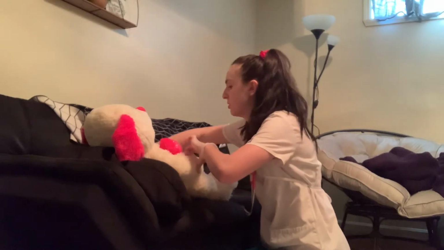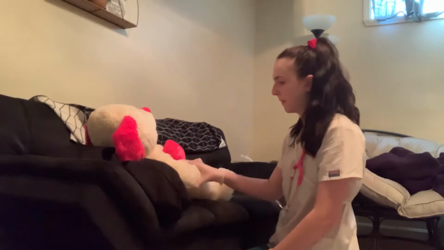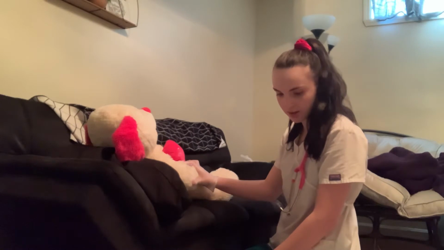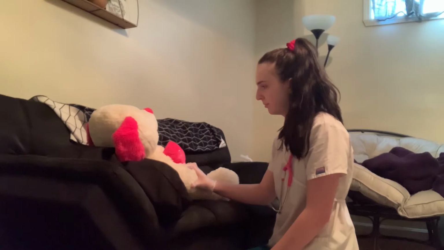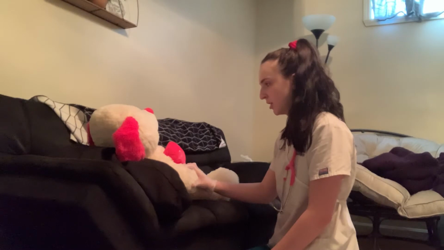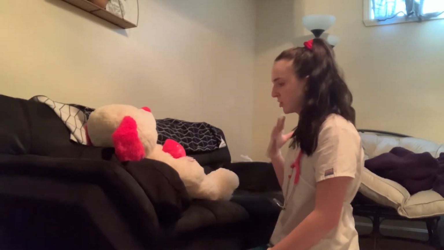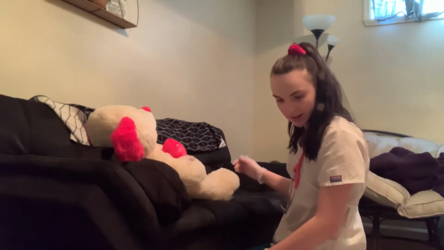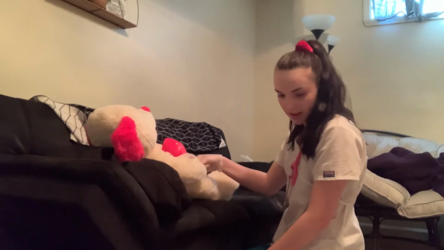Now I'm going to check her pulse. Her radial pulses are present bilaterally. Her pulse is 85 and it is strong and regular, and I'm going to check her respiratory rate. Her respiratory rate is 18 and it is regular with normal ventilation depth. And I'm going to check her blood pressure on her left arm, and it is 116/76, and her pulse ox is 96%.